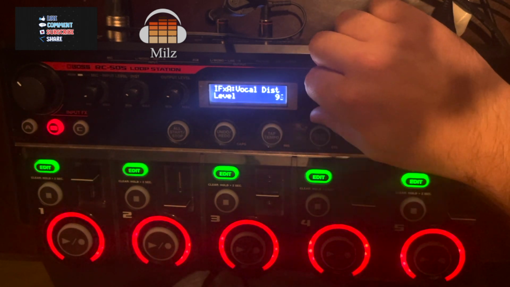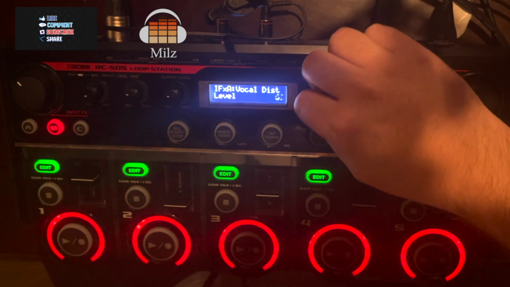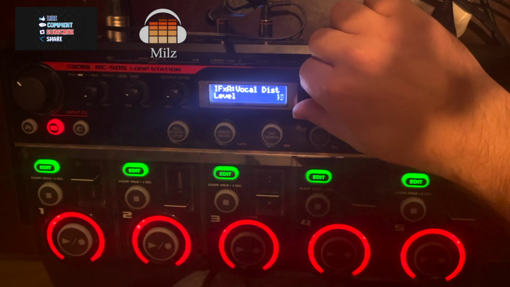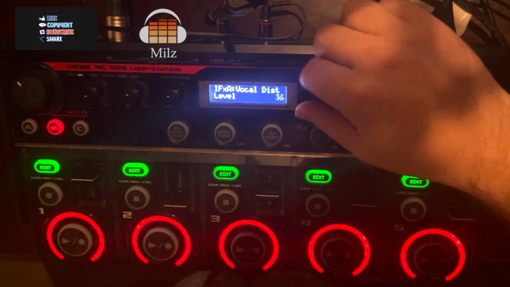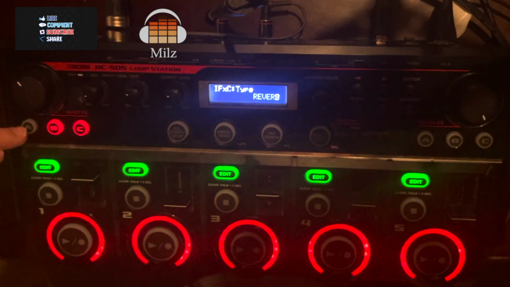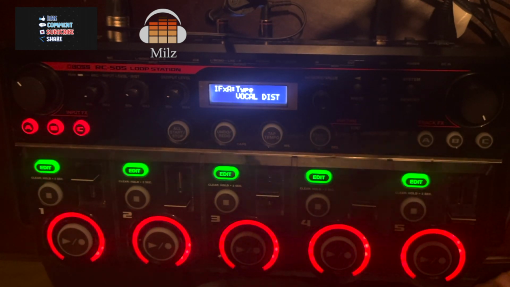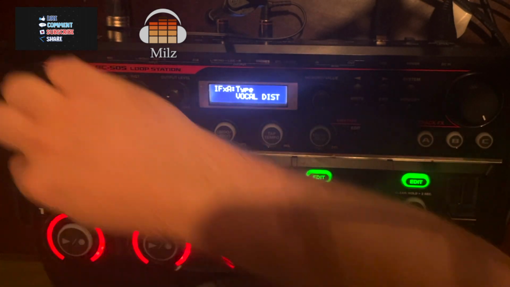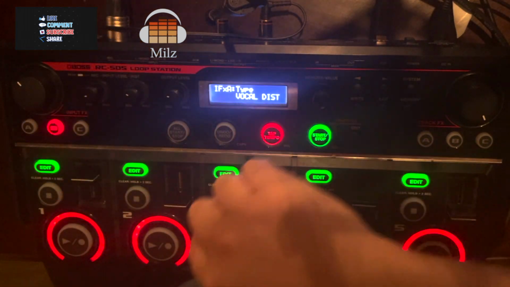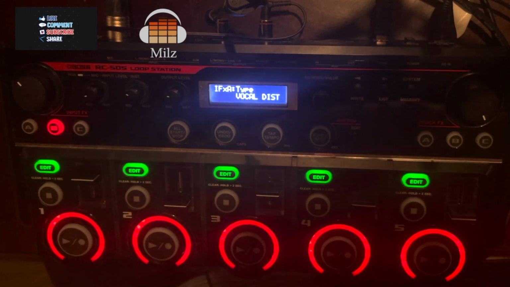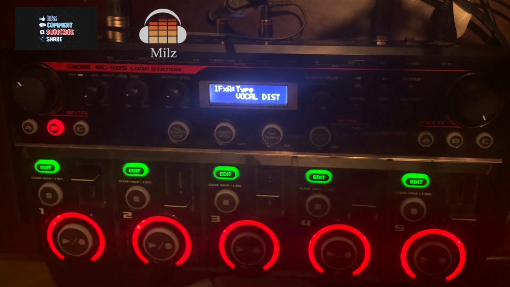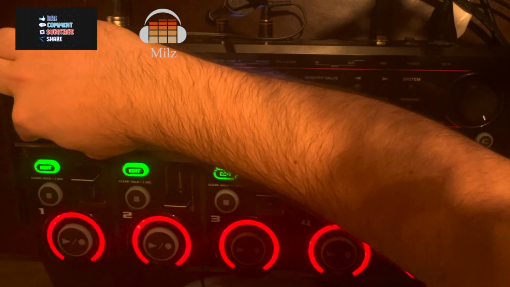So be careful. Really preserve your hearing. I tend to keep things down like 20, not too much higher than that. And again, you'll see why. Without that, it's just kind of like a siren, right? If you use vocal dist and reverb, it's going to clean that up a lot, especially when you're singing lead vocals. I'll hit the all start stop. You'll see what I'm talking about.